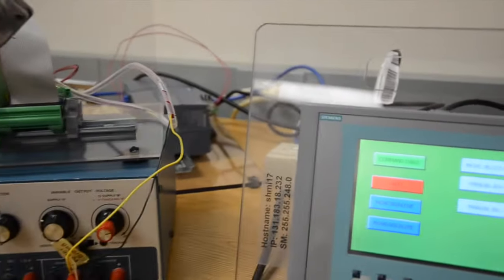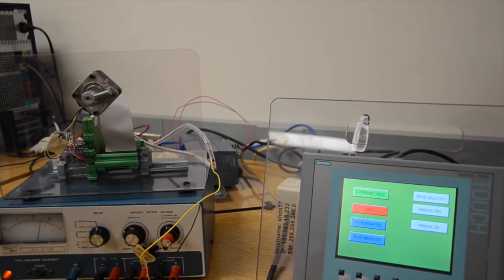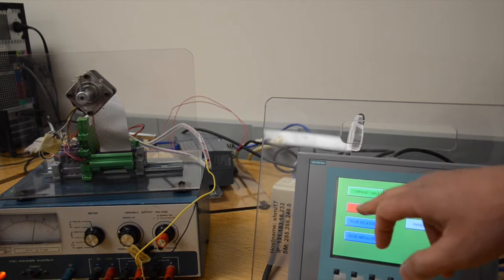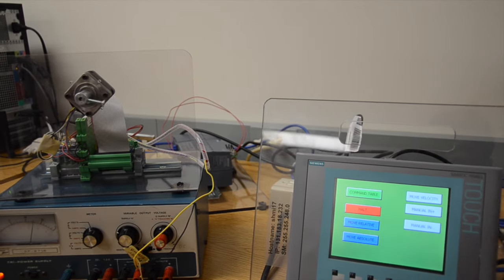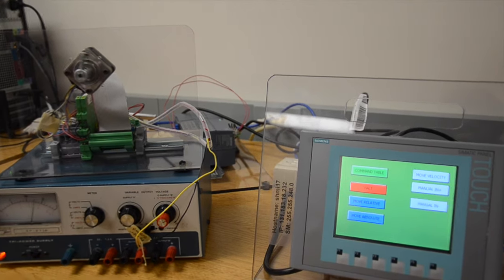Touching the command table executes the sequence of commands you designated. Touching halt in the middle of the sequence will pause the motor, but will not reset the sequence. When the command table button is touched again, the sequence will continue to execute as before.